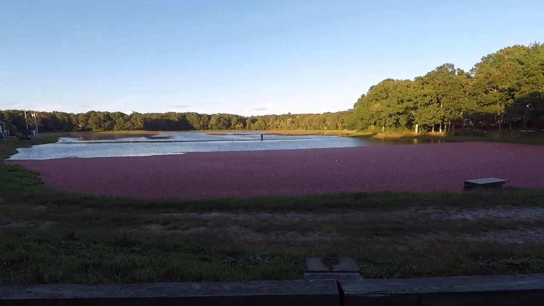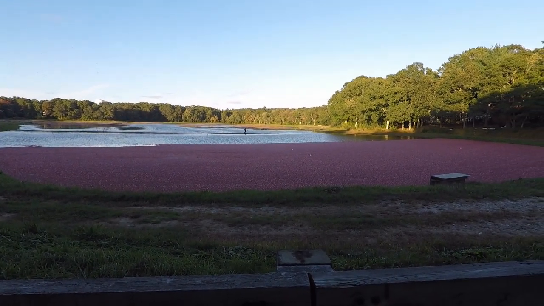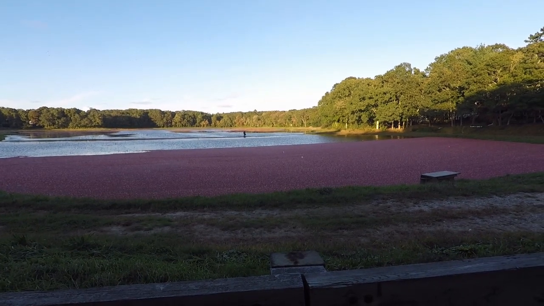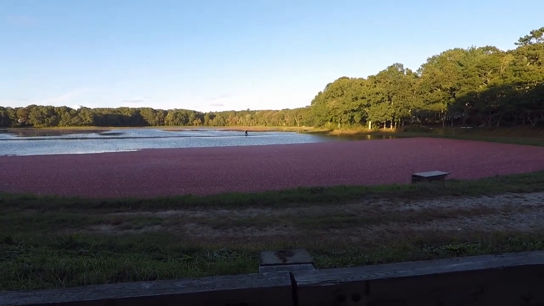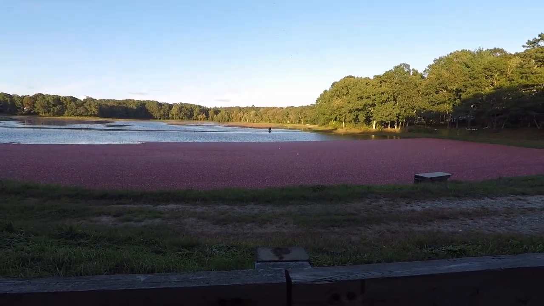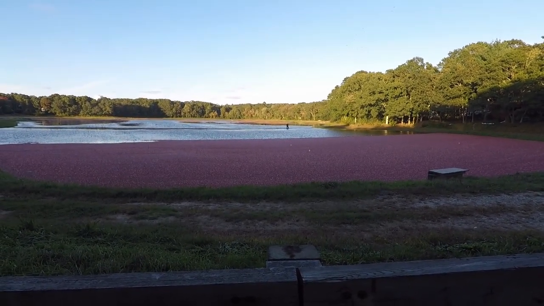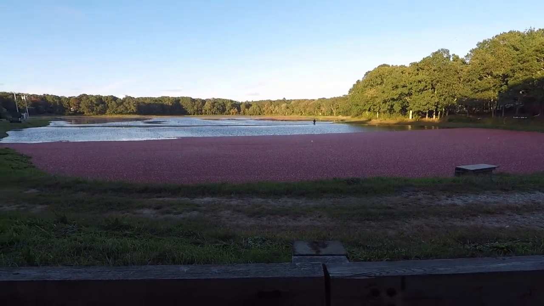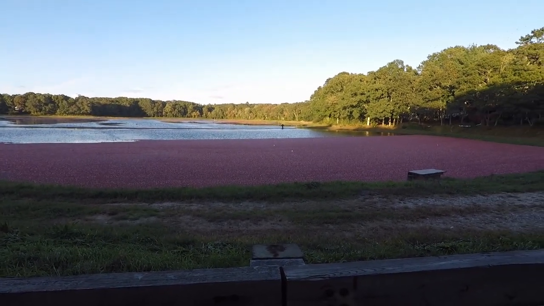I think when they harvest them this way, they're typically made into juice. I don't think they can sell them as whole cranberries, or they may get used for sauce and things like that. But I don't think they can sell them as packaged cranberries that you can then use for yourself.